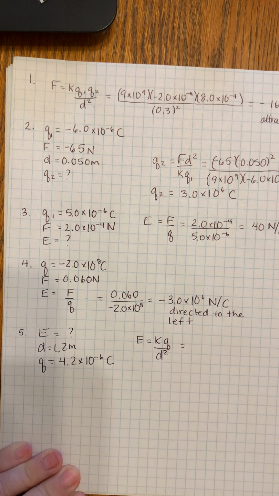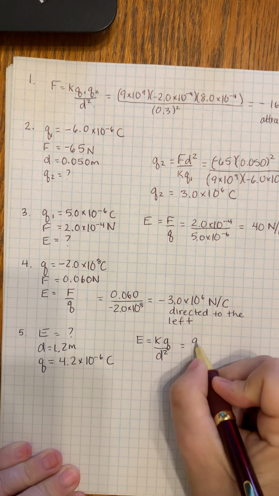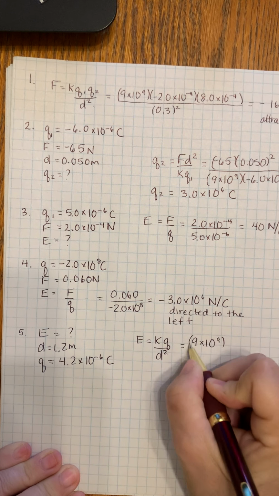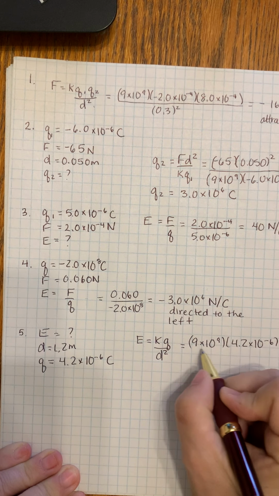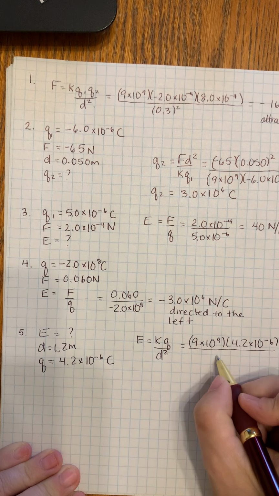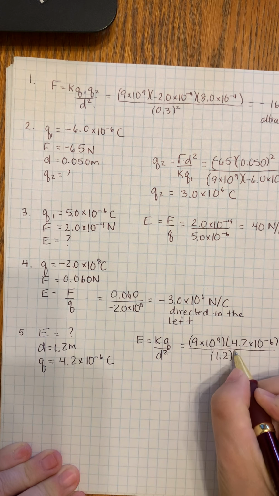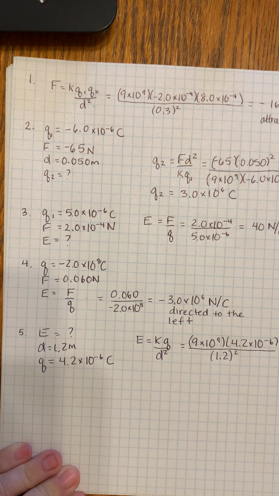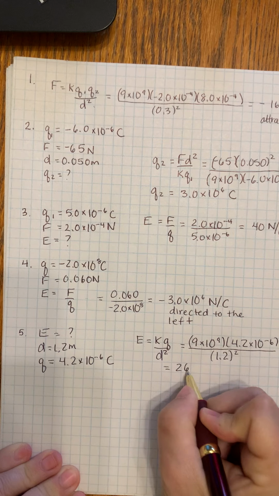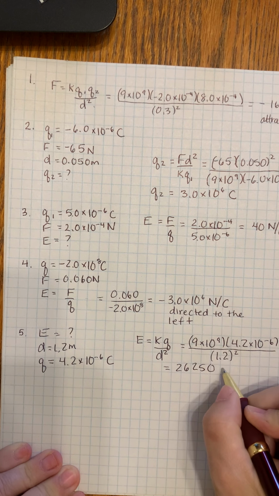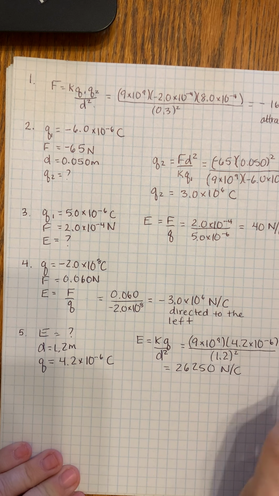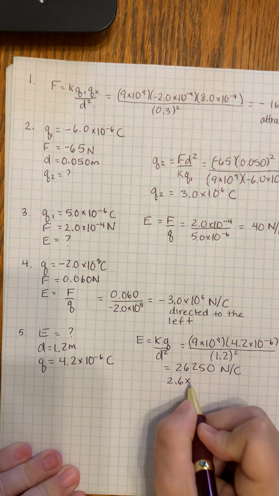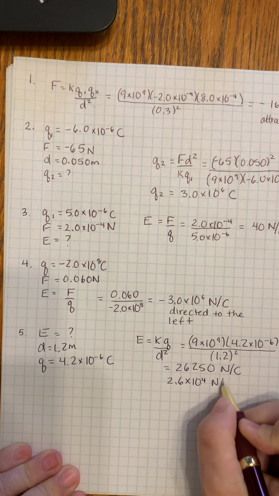And we have everything we need. K is a constant, 9 times 10 to the 9th. Q in this case is 4.2 times 10 to the negative 6th over, and this is where people might make a mistake. They might make the mistake in forgetting to square. The answer to that is going to be 26,250 newtons per coulomb, or since we have 2 sig figs, 2.6 times 10 to the 4th newtons per coulomb.